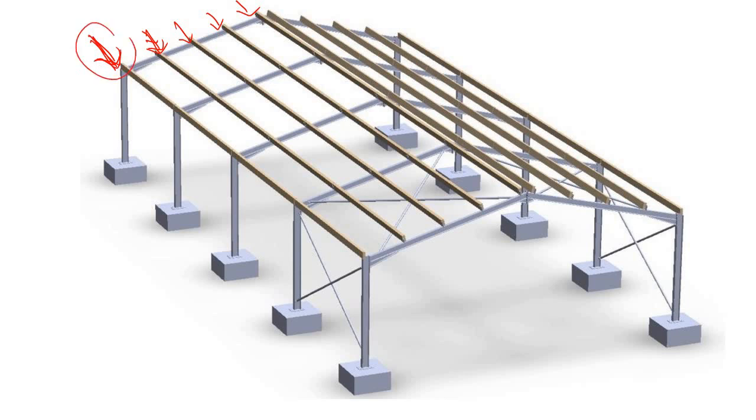So they simply travel through this secondary beam, come to this point, which is a pin joint, then this one, also a pin joint, then this one, also a pin joint. Now it will not travel to this one, it will simply follow the shortest route from this point to this point, and the route is this bracing.